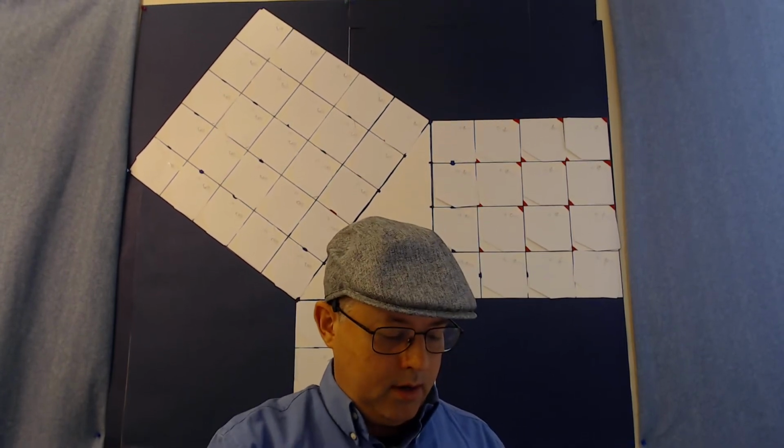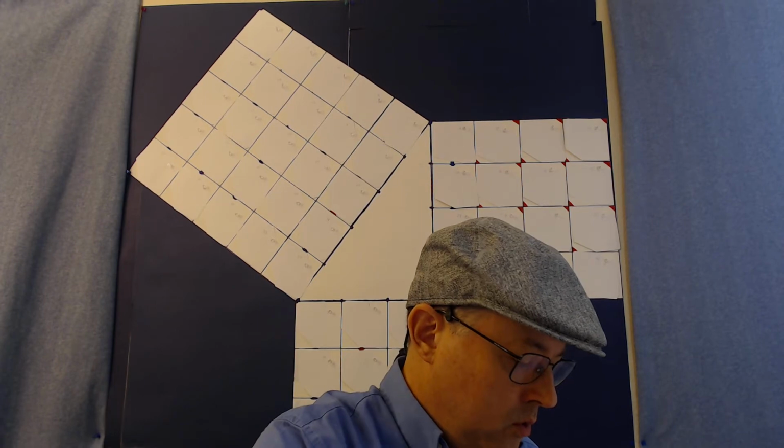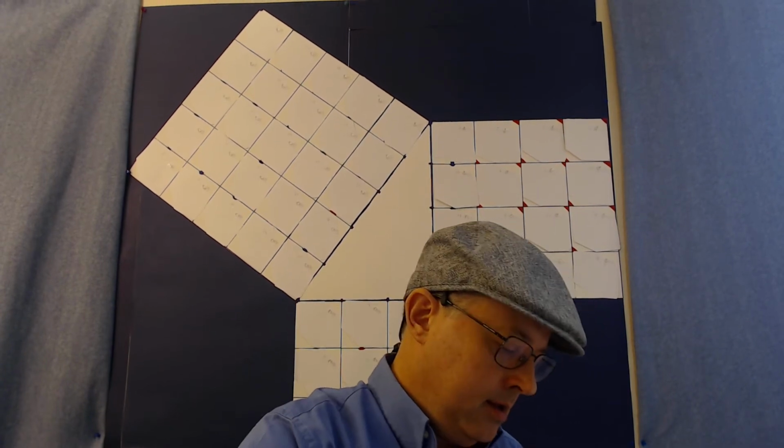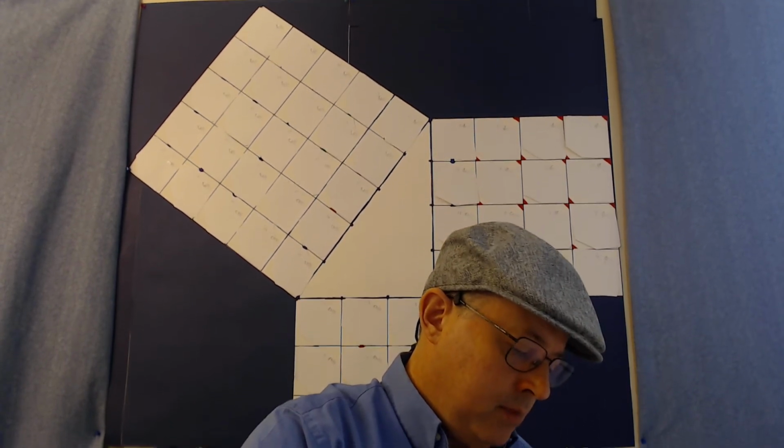So let's show how this formula can work. First, what we need is a basis. So let's choose 3 as a basis number.